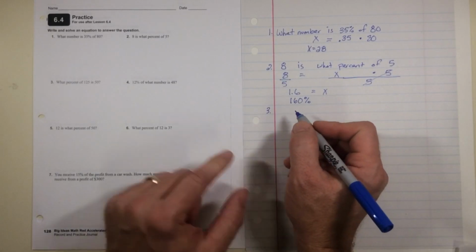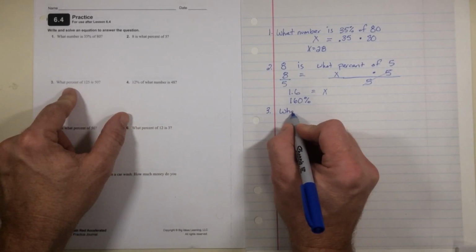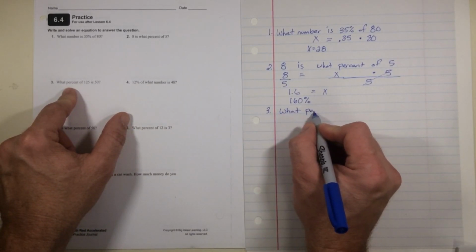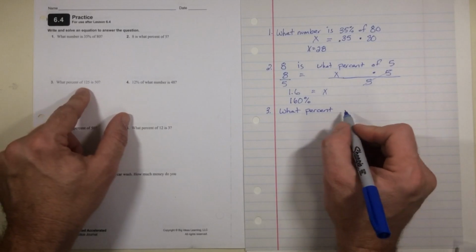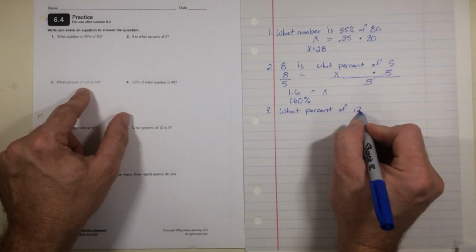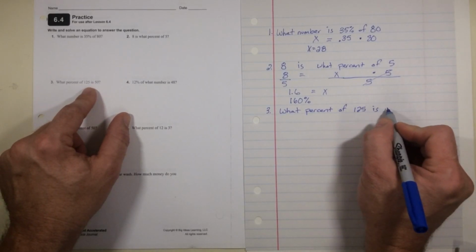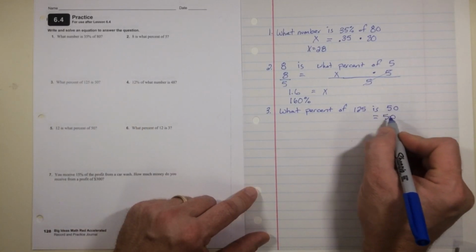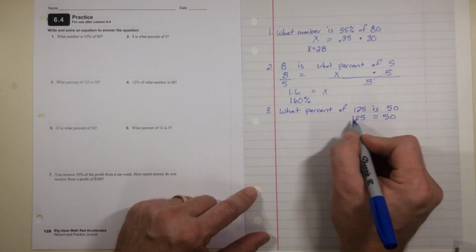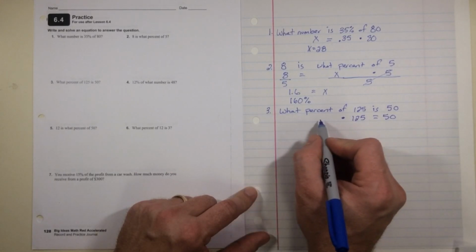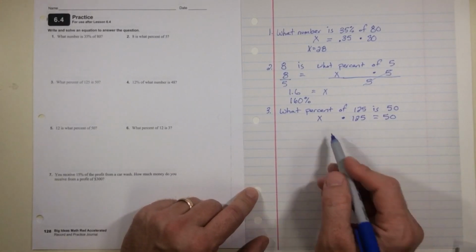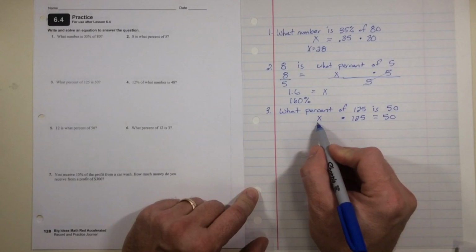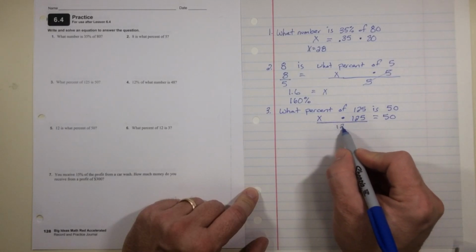Number 3. What percent, so we're looking for the percent again, of 125 is 50. Is means equals, 50 is 50, 125 is 125, of is multiply. What percent? That means that's what we're looking for. We'll divide each side by 125 this time.